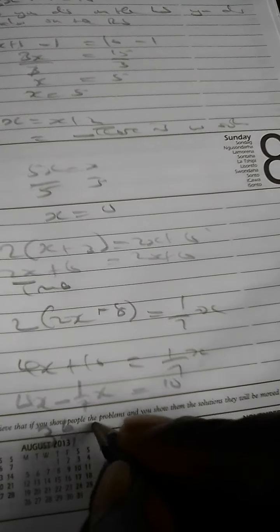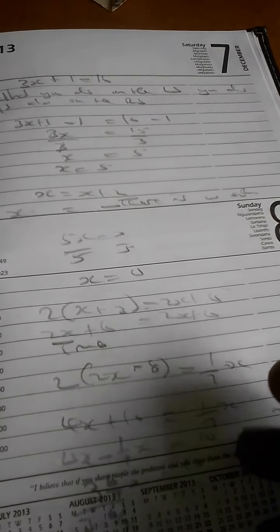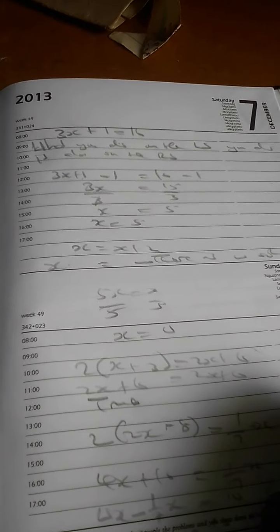And then 4 minus 1 over 7 is going to be 3 and 6 over 7, so 3 and 6 over 7x is equals to 10. And we divide the whole expression by 3 and 6 over 7, so we'll get x is equals to 112 over 27, right? So this is how you solve the one that is having fractions.